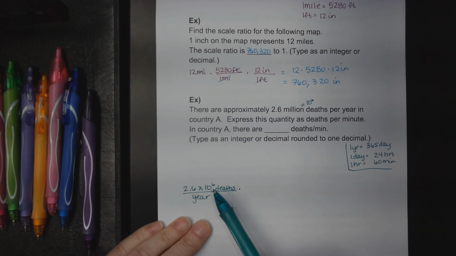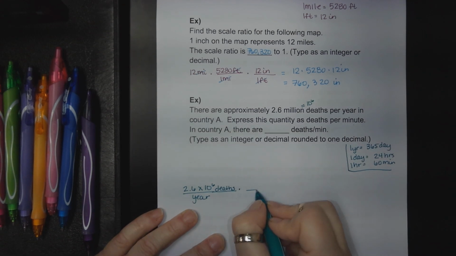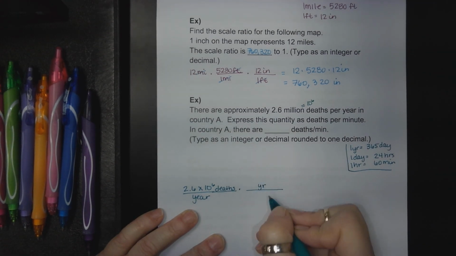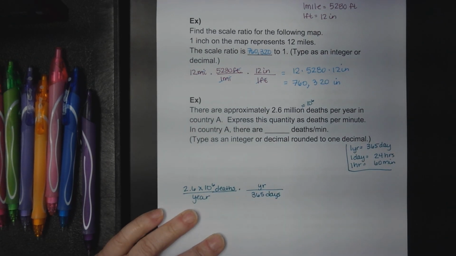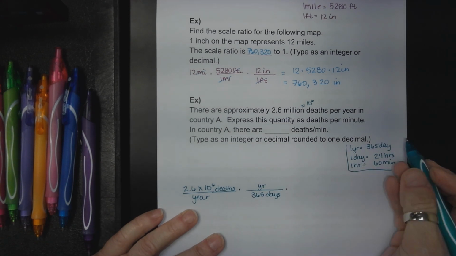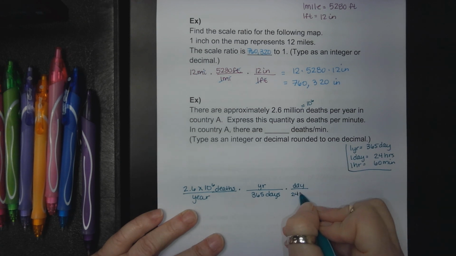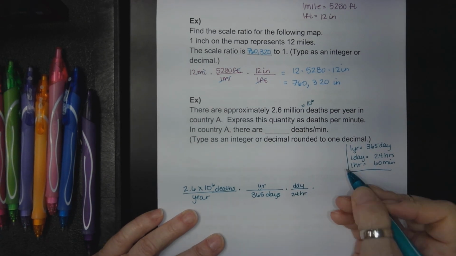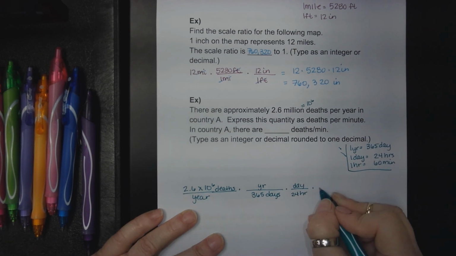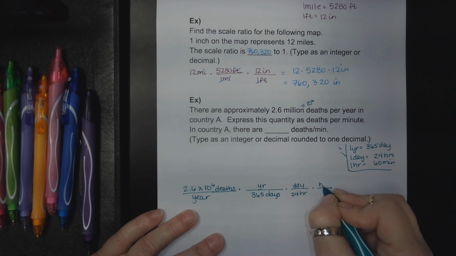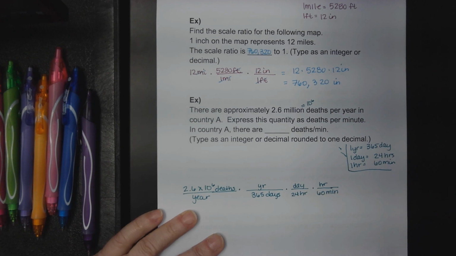Okay, let's multiply that. Now we're wanting to get rid of year, and we're wanting to turn it into minutes. So where would I put my year? Top. 365 days. So now we're going to want to cancel days, so we're going to put day on top, 24 hours on bottom. So we do this one and this one. Now we're going to want to cancel hours because we want it to be minutes. So we're going to put hour on top and 60 minutes on bottom. Okay?